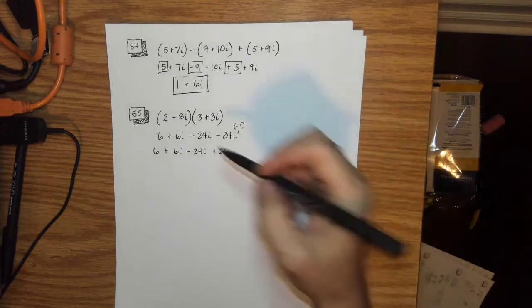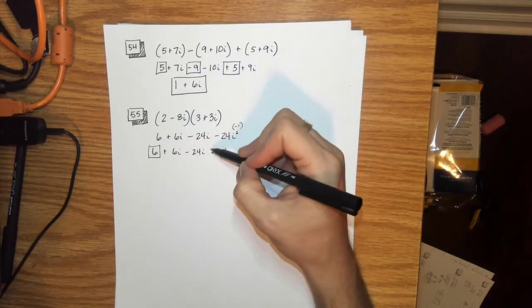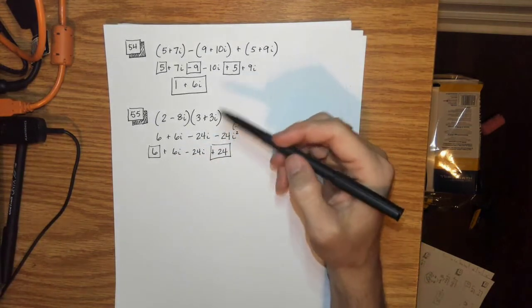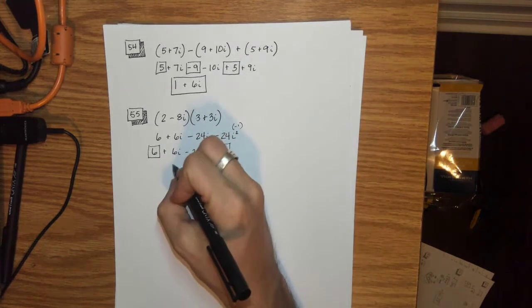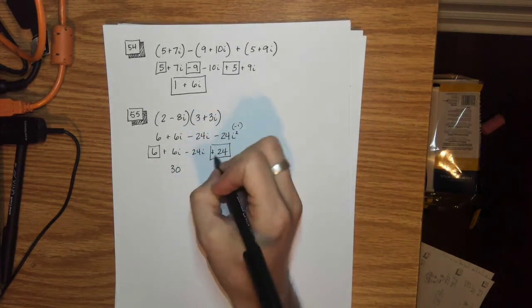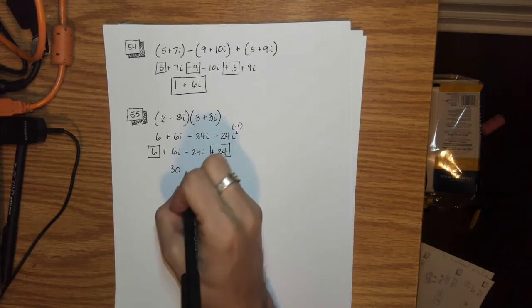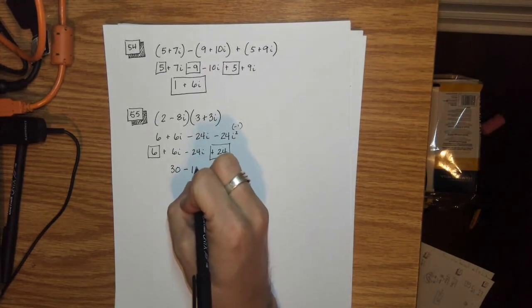Now we have some like terms, right? We have this group and this group, and then we got this group and this group. So let's add these first. 6 plus 24, that is 30, right? And if we do 6 minus 24, that gives us a negative, which makes us put minus here. This is 30 minus 18i.